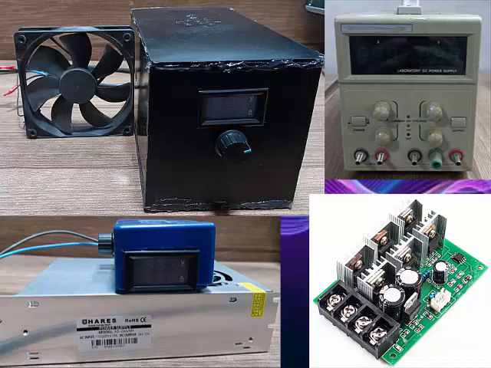What is a power supply? A power supply is a device that provides the required electrical energy for an electrical consumer or electrical load. In other words, the power supply delivers the voltage and current at the levels required by the electrical consumer.